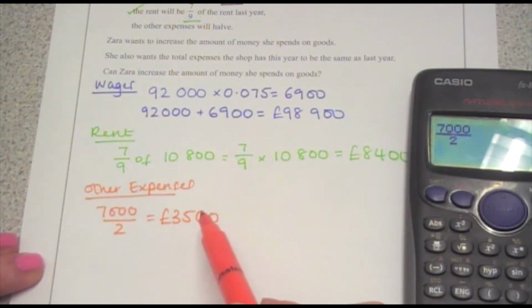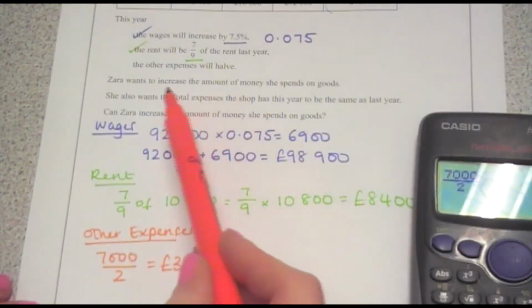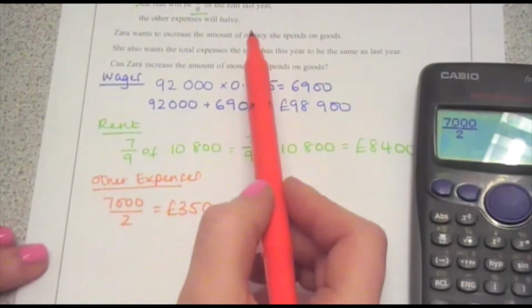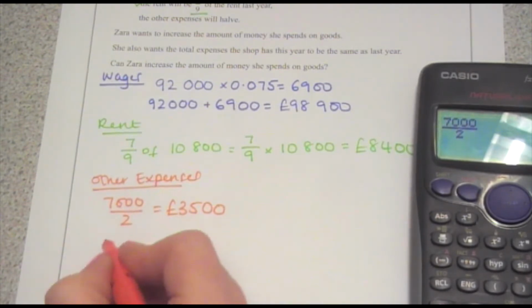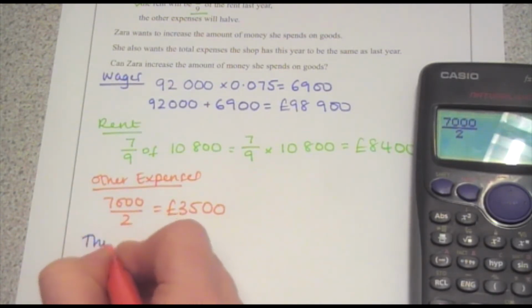Now I need to see if that's going to make a difference and to see whether Zara can increase the amount of money she spends on goods. In order to do that, I'm going to add all those new amounts together. So this is for this year.